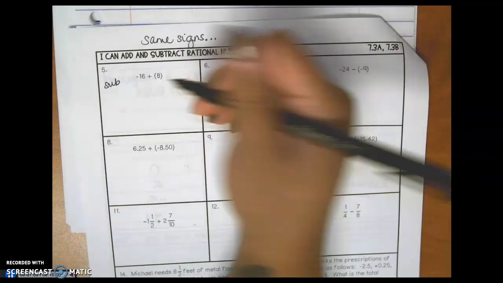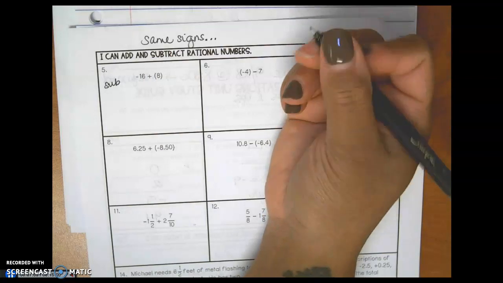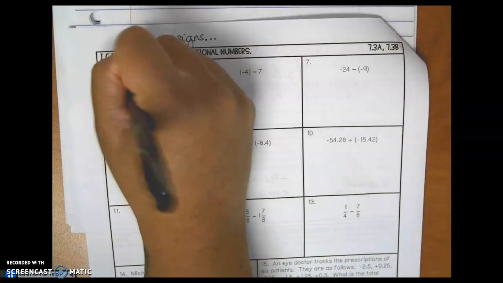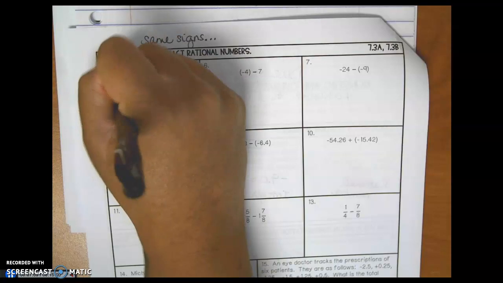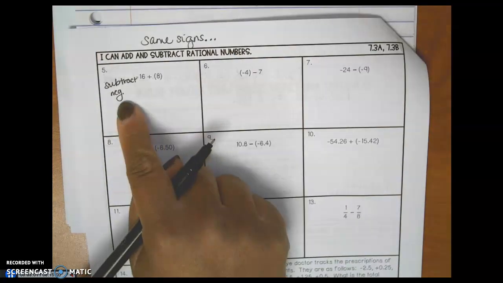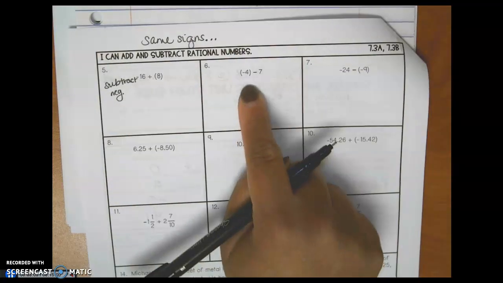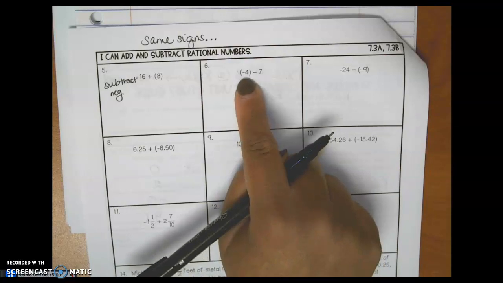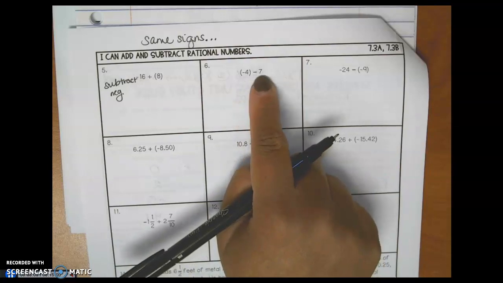And what will that sign be? So I'm going to subtract, and then I'm going to get a negative answer. I'm just going to tell myself what to do here. Here, I have negative 4 minus 7.